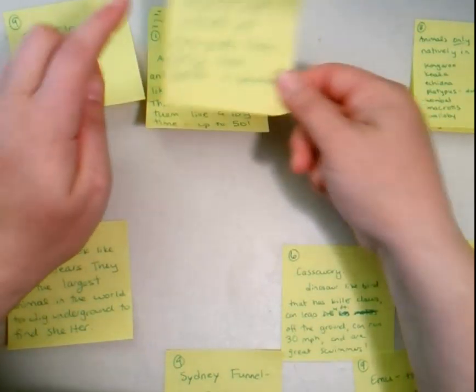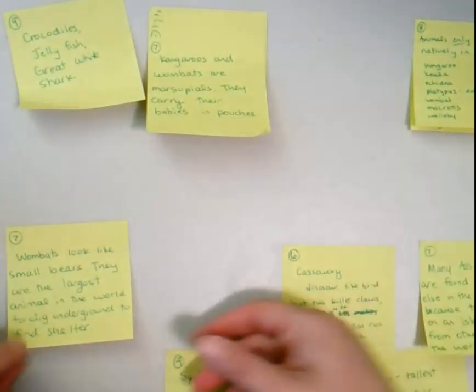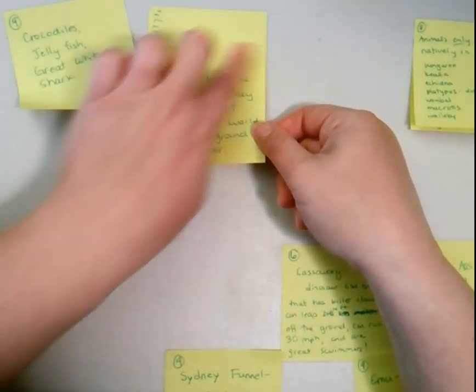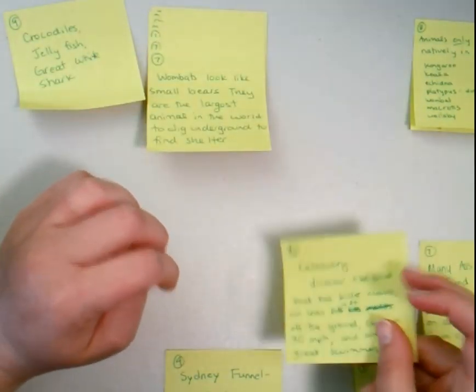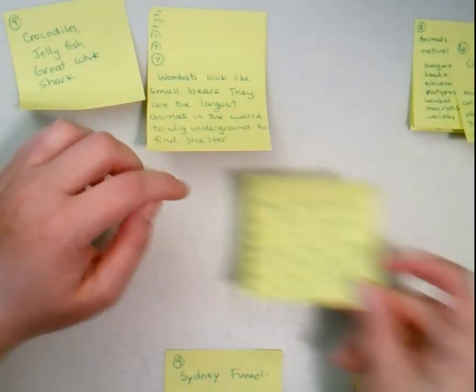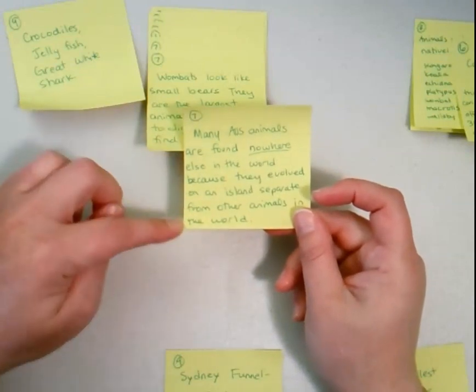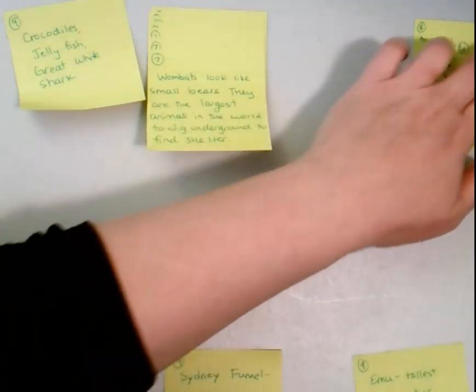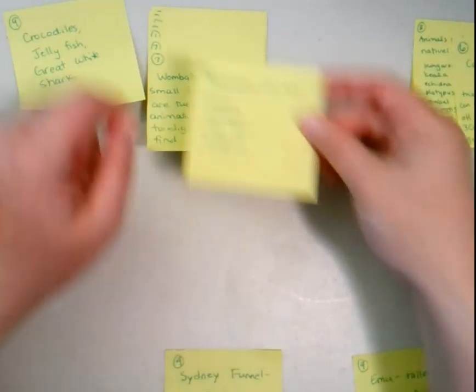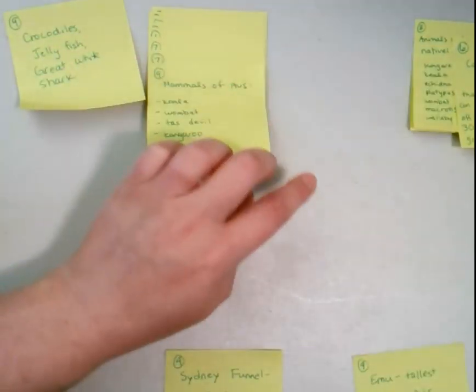Kangaroos and wombats, again, more information about mammals. Wombats are a mammal, so I'll put that there. A cassowary is a bird, not going to help me for right now. This is just kind of a note about why they're all unique, so that's not going to fit. Ooh, this is a good one. This one says mammals of Australia, so I'm going to put that one there.